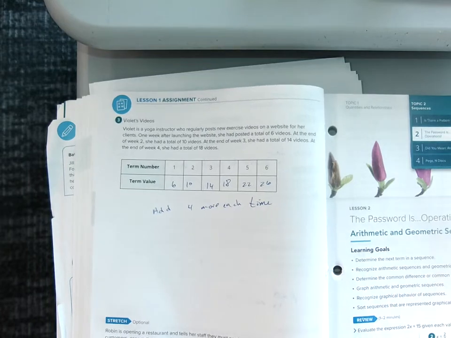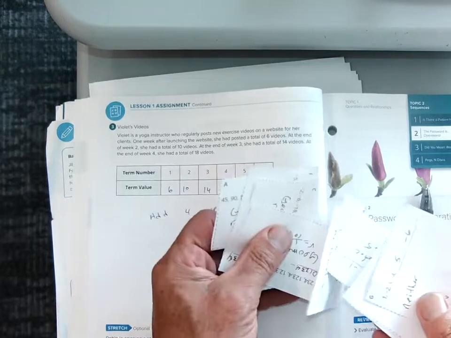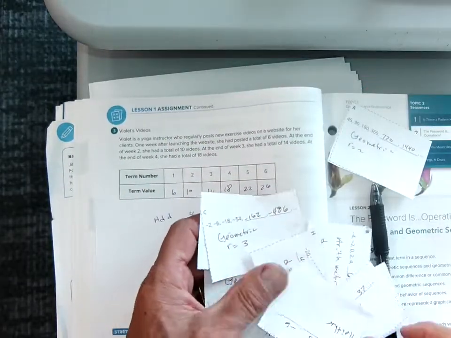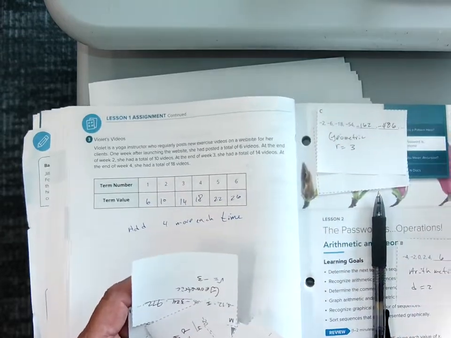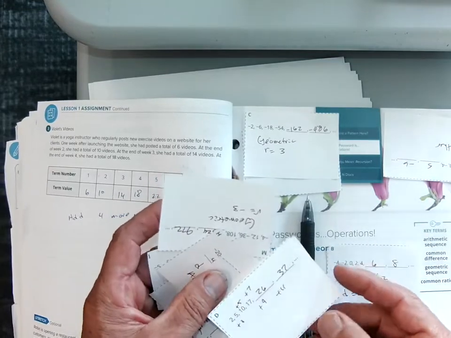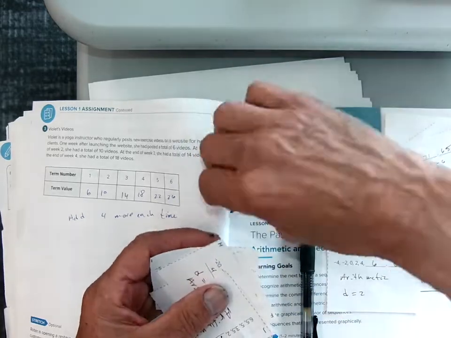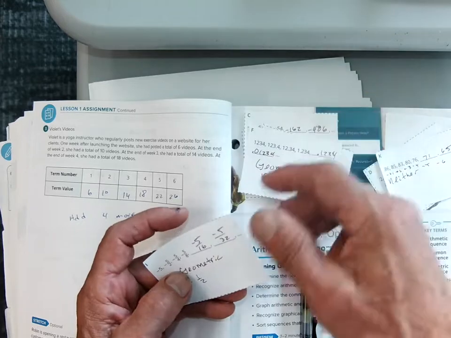Okay, then in our book, we did cutouts. So we went to pages 87, 89. We cut all these little cards out, and then we sorted them between arithmetic and geometric. We just put them all together, arithmetic, geometric. If they're neither, I sorted through here and I put them all together. And the ones that go together: geometric, arithmetic, arithmetic, geometric, geometric.